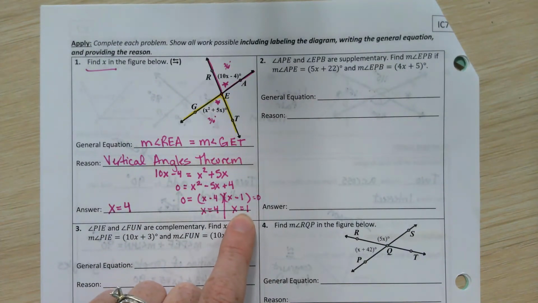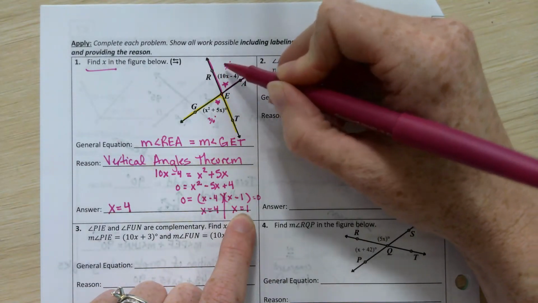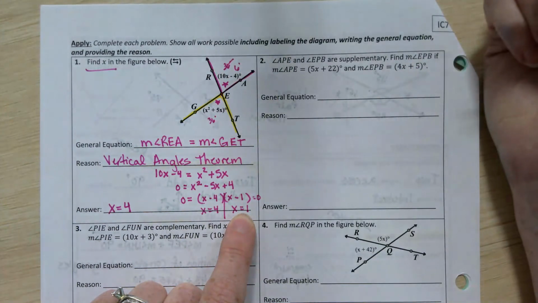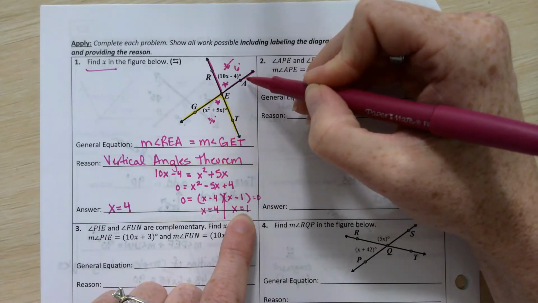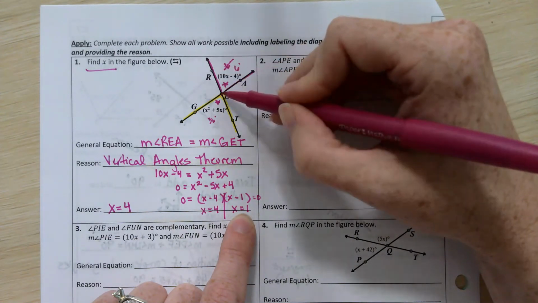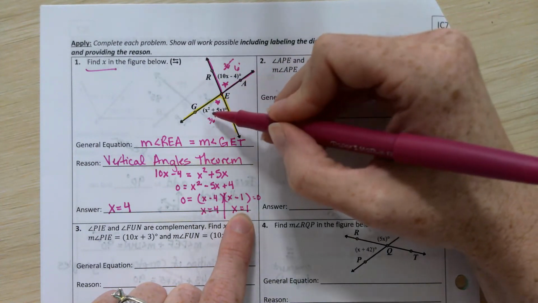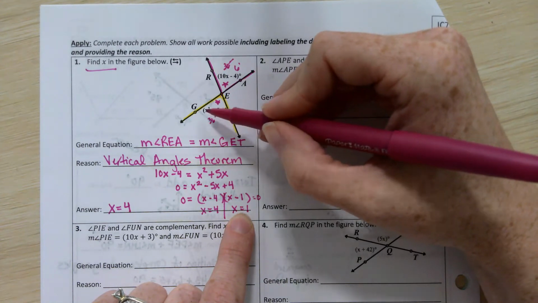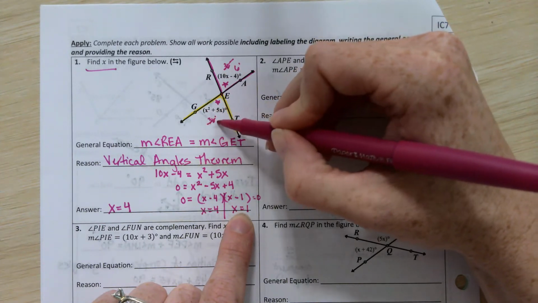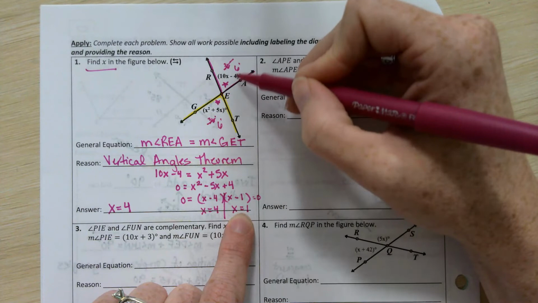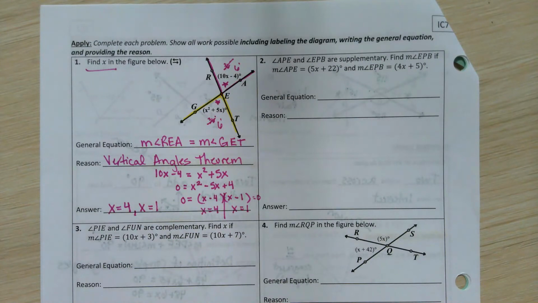Moving on to our second possible answer, if x is equal to 1, 10 times 1 is 10, minus 4 is 6. Now that seems kind of weird because this angle looks bigger than 6 degrees, but remember we don't go based on what angles look like, and 6 is positive, so that's an acceptable value for that angle, as long as this angle gives us the same result. 1 squared is 1, plus 5 times 1 is 5, 1 plus 5 is 6. So we get positive angle measures and they match, which means x equals 1 is also a possible answer.